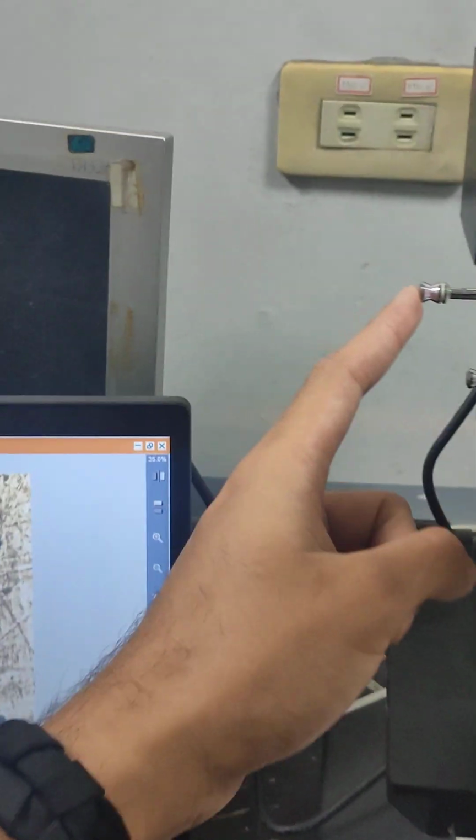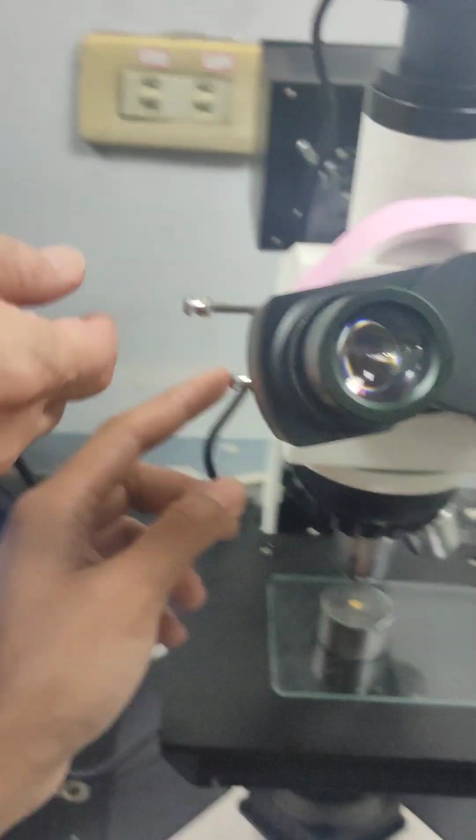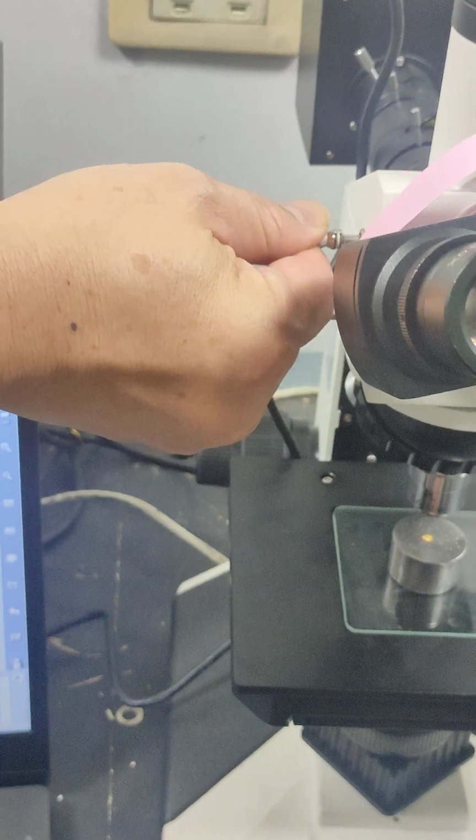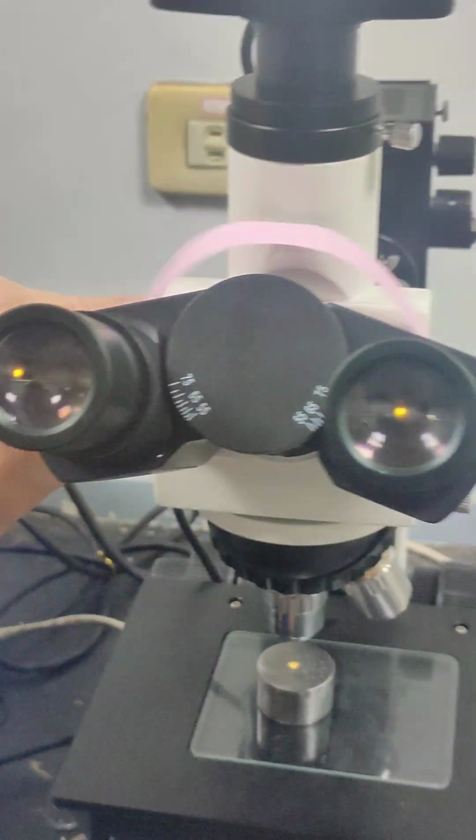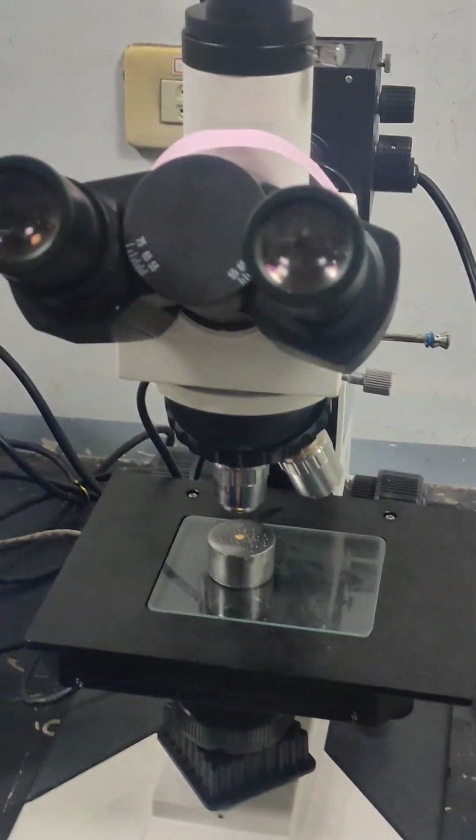So if I push this, no, not this one. Oh, this one. Wait a moment, please. Let me check. Oh, this one. So that's how you use it, and you can observe from here, from the lens. Will the camera be able to see this picture? Can you see it? Yeah, barely, but that's okay. Either way, you can switch.